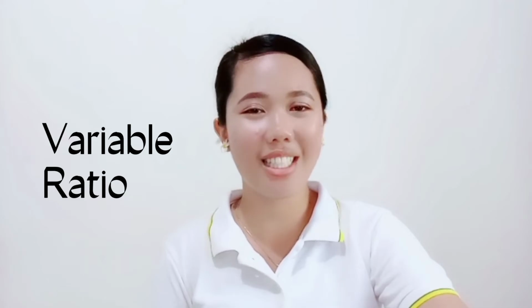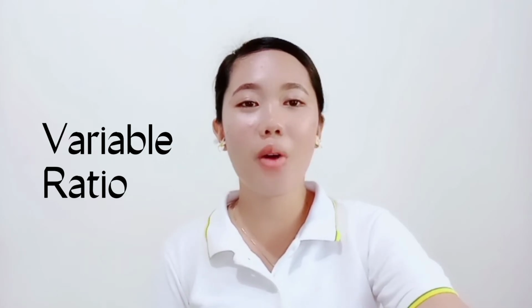Fourth is the variable ratio. Reinforcement is delivered after an unpredictable number of responses that results in a high and steady response rate. Example, gambling. Now, let's move on to punishment.